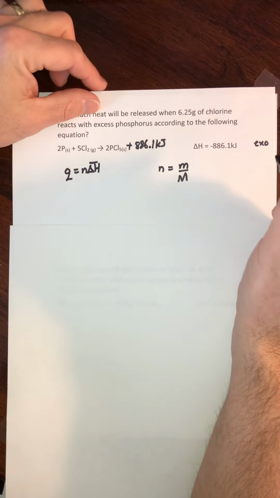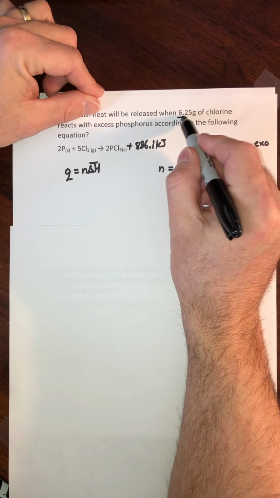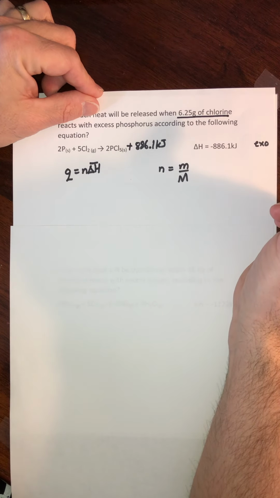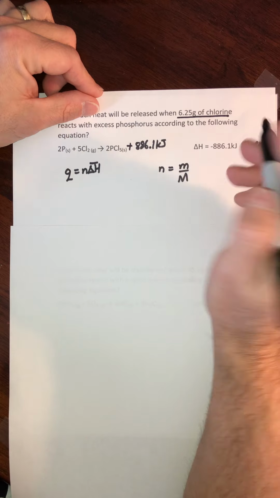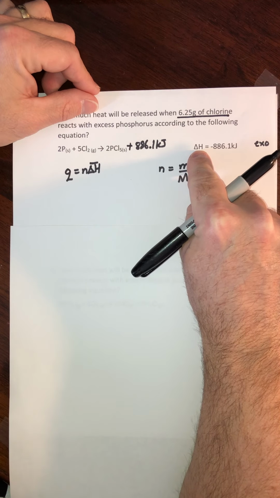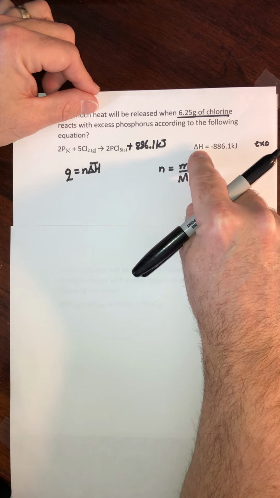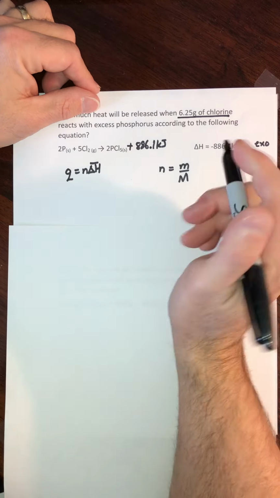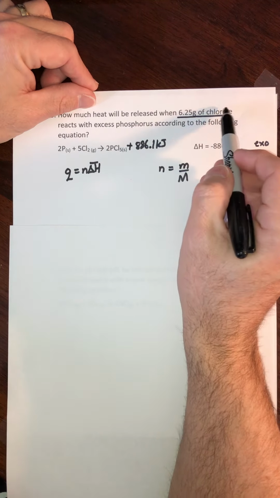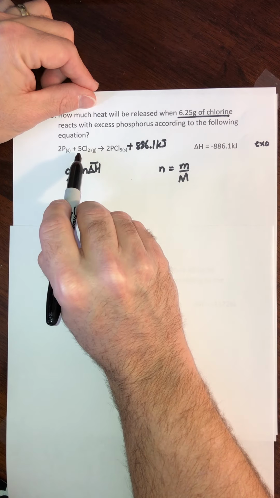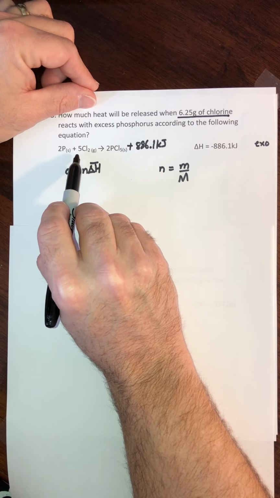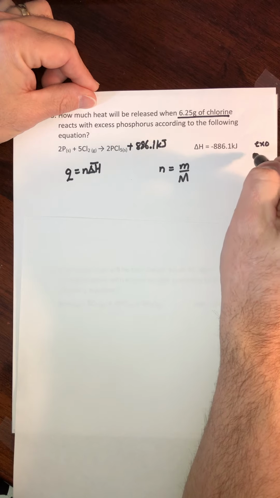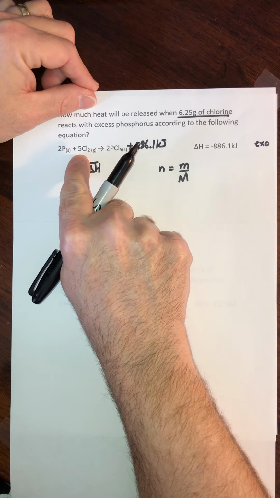Okay, so now we had said that as long as your important chemical has a 1 in front of it, this delta H, regular enthalpy change, becomes the molar enthalpy change, which is what we need. Well, if I look here, chlorine is my important chemical, but I've got a 5 in front of it. I can't say that this is per mole if there's a 5.